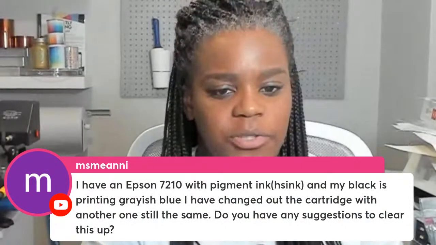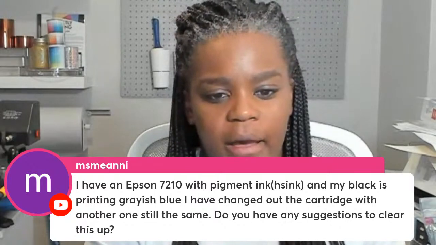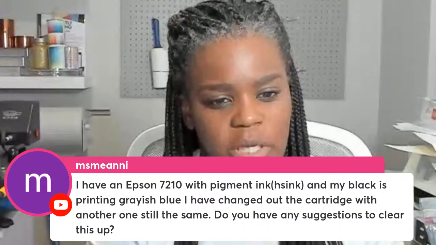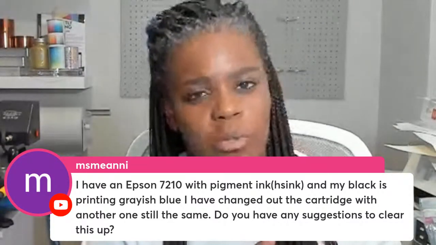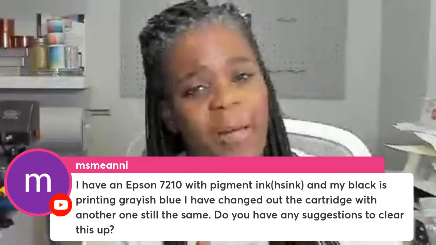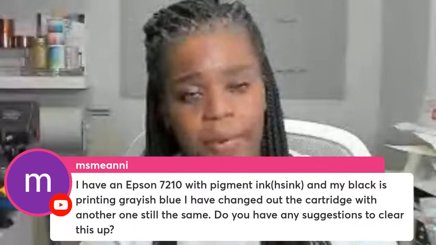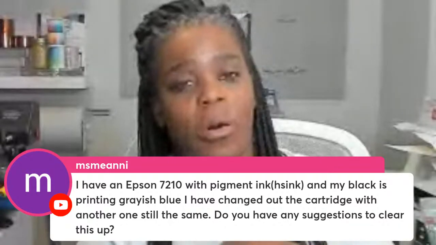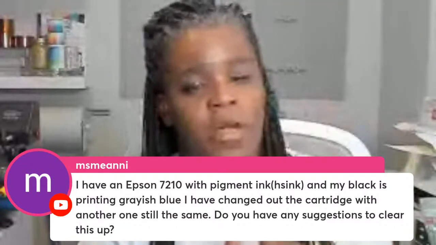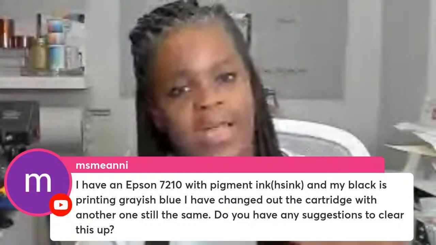I have an Epson 7210 with pigment ink, HS ink, and my black is a grayish blue. I have changed out the cartridge with another one, still the same. Do you have any suggestions? So normally, if it's printing a grayish blue, which print settings are you using? It only happens if you are using the photo glossy setting but printing on regular matte paper, or a lot of times if you are printing on glossy, the photo matte setting. If you use plain paper, or if you do a nozzle check and it comes out black and not the grayish blue, then it's probably your print settings.